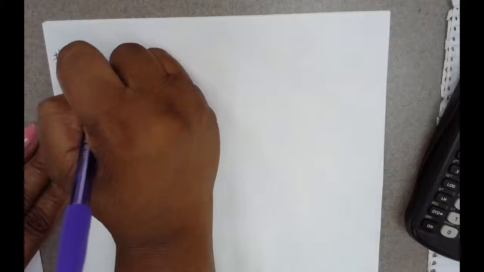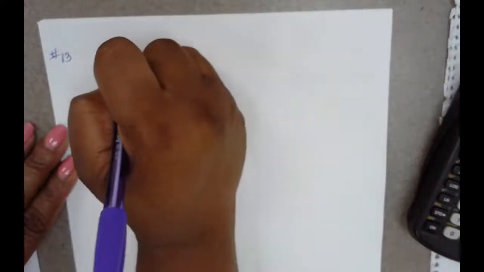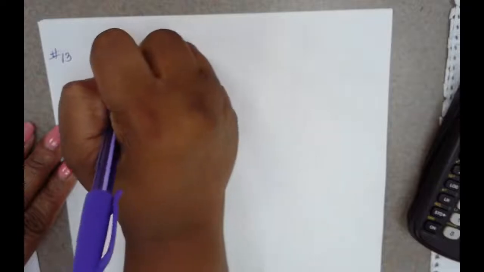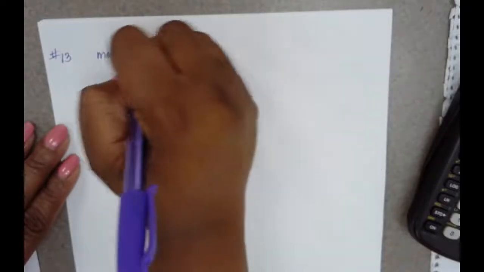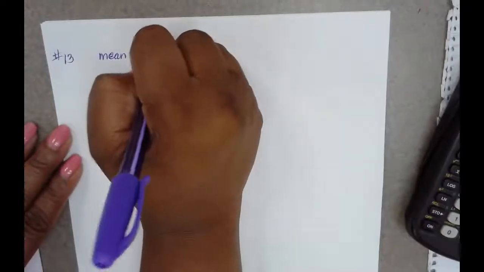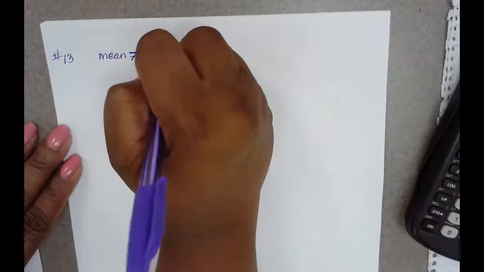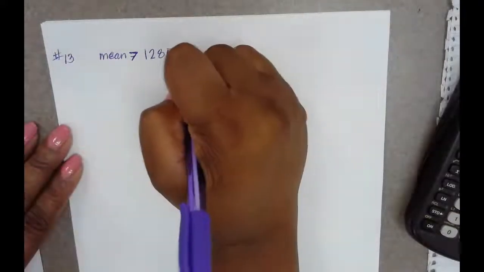So let's go to number 13. Let's get over here. First thing is, let's write out what we know. We know that the mean is greater than 1,280, right? And that's our claim.